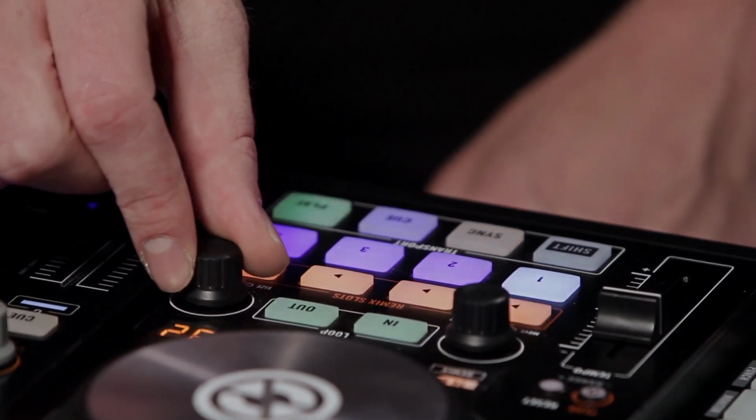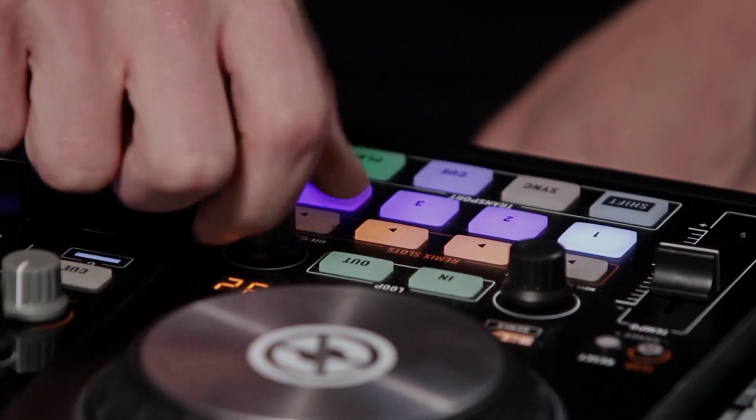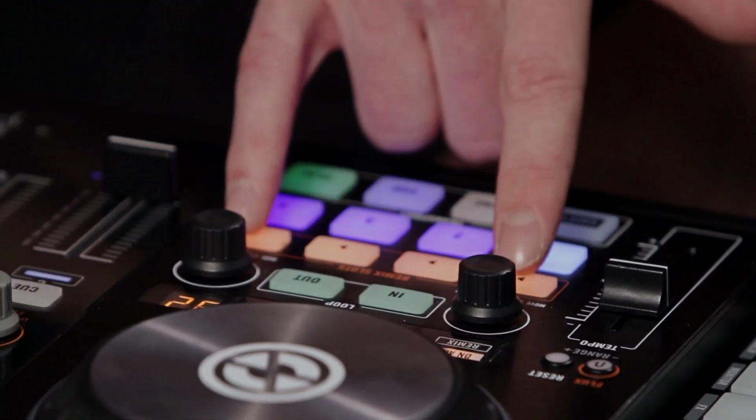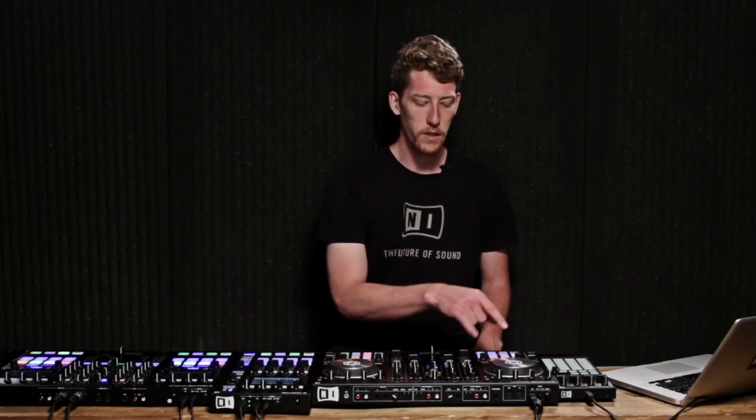By turning my loop knob to the left or to the right, I'm able to add a high pass or a low pass filter to those particular stems. And what's unique about using the S4 is that once these stems are selected and I just turn my loop knob, the filter is automatically engaged.